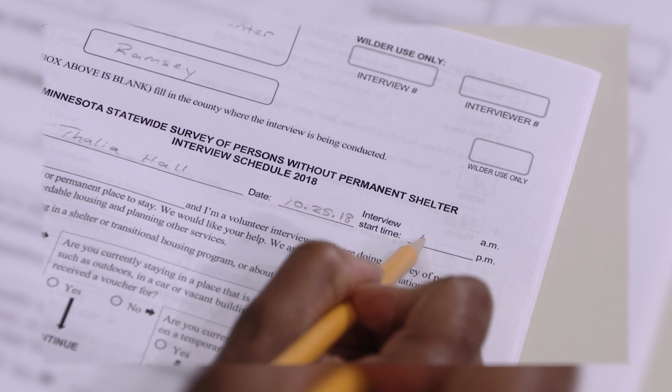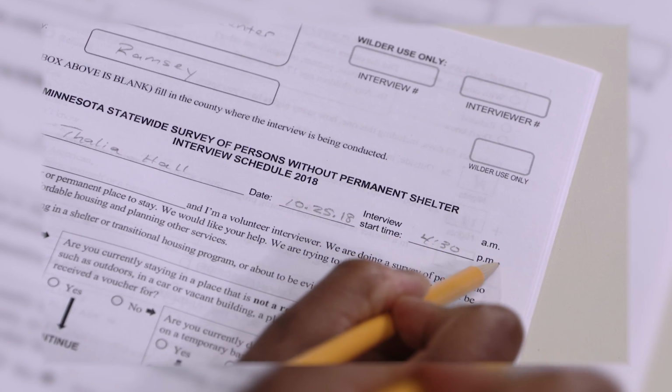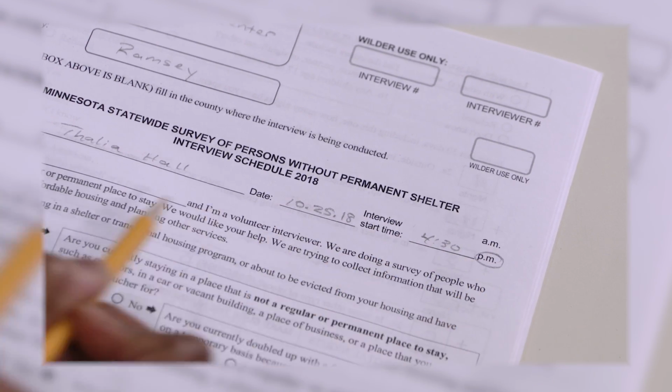Then, read the introduction. If you're volunteering at a shelter site, which many of you will be, you do not have to read the first screening question. Are you currently staying in a shelter or transitional housing program? It's okay if you do read this question, but it's really intended to determine survey eligibility at our outreach sites. If you are volunteering at an outreach location, please ask the first screening question. If the respondent says no, they may still be eligible to take the survey. So please ask the follow-up screening questions.